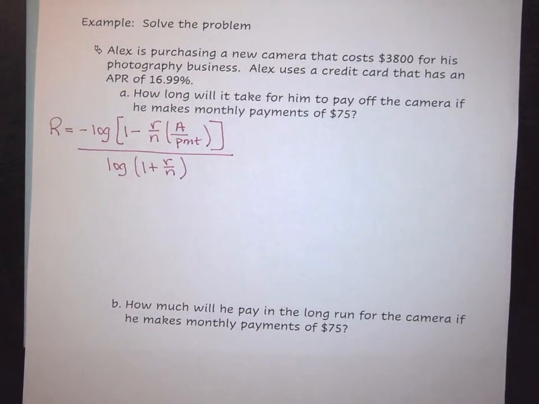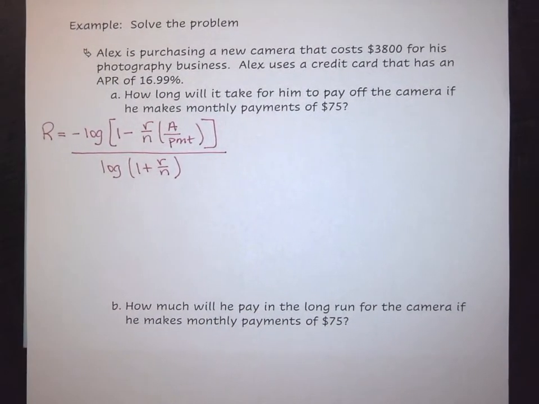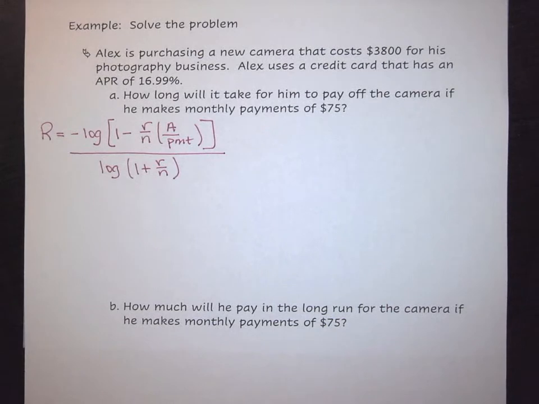Okay, so here there are some important things that we have to know. R is the same as always: it is going to be your percent or your rate. N is going to be the type of payments you're making. Then we have A, which is going to be the cost of the item, and payment, or PMT, is going to be the payments that you yourself are making.